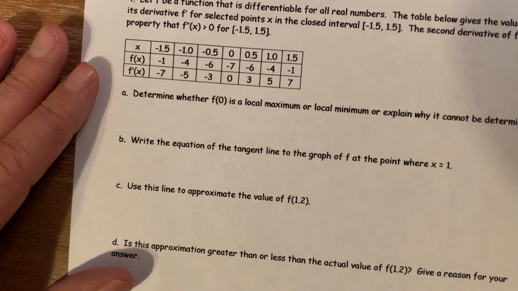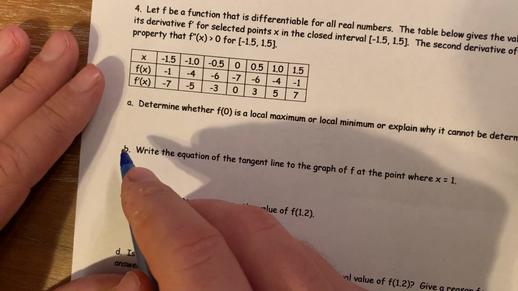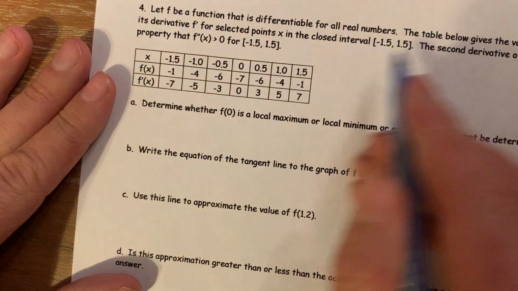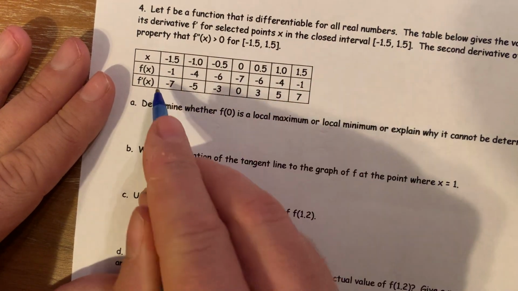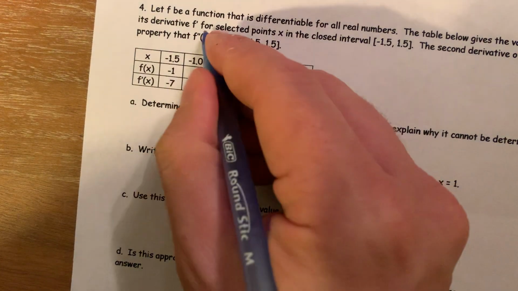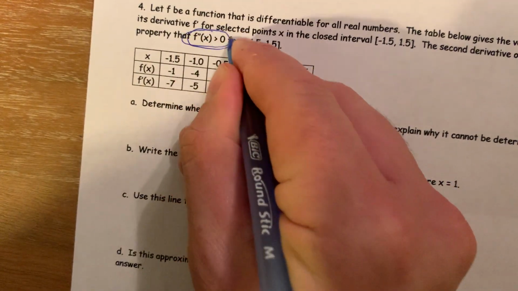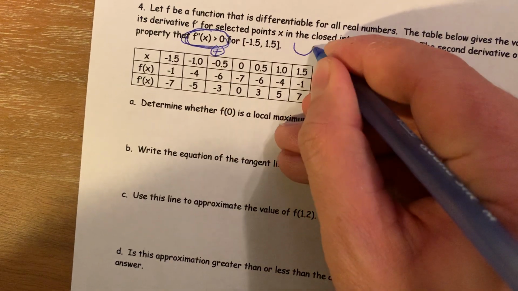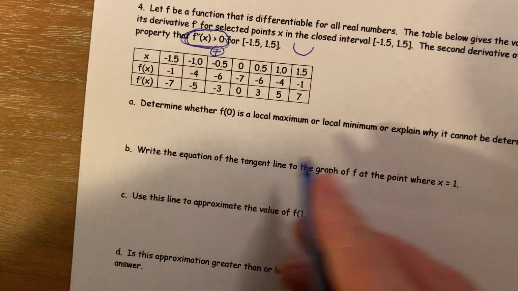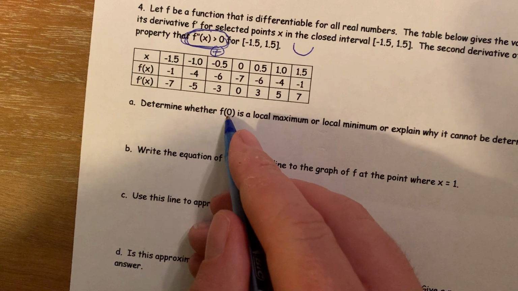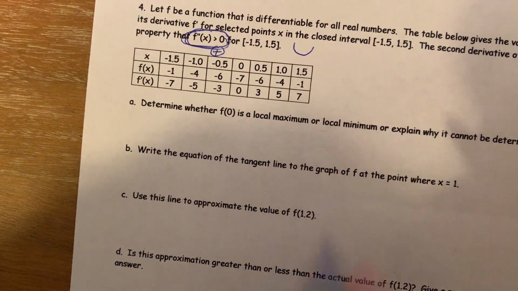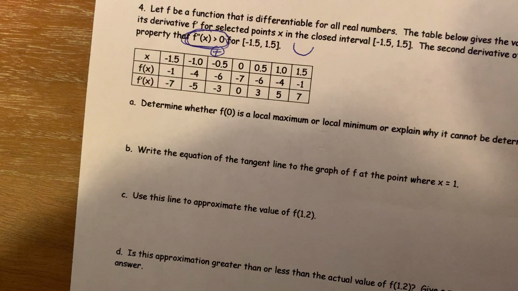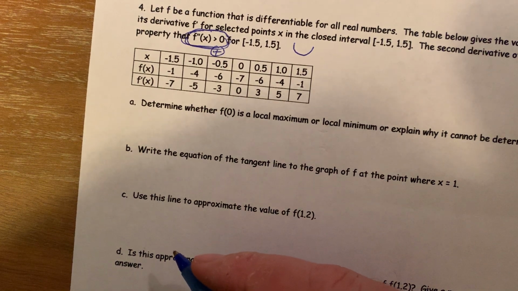Okay, guys, it says in this problem, we've got this table with the function and its derivative. It also tells us that the second derivative is always positive. So it's always going to be positive. The function's always concave up. So is f of 0 a local maximum, local minimum, or can it be determined that it's not? What do you guys think?